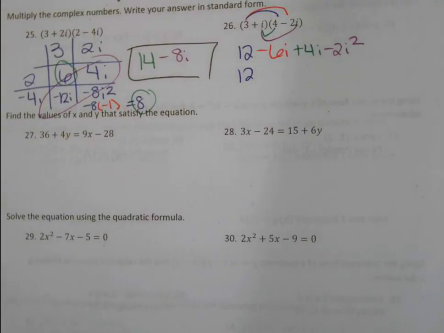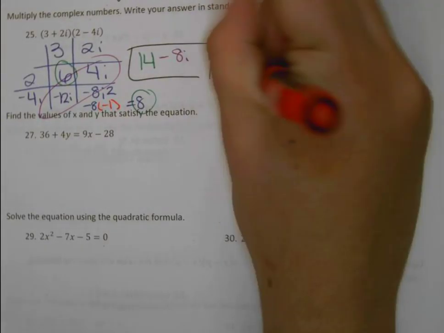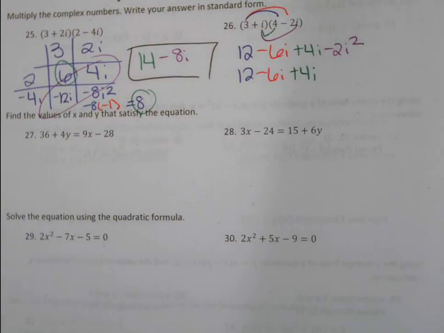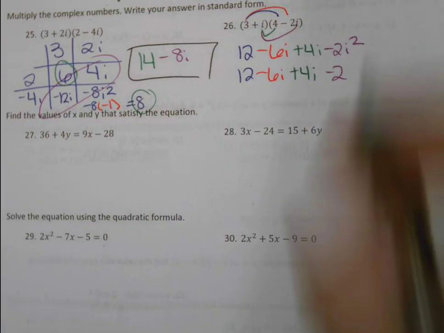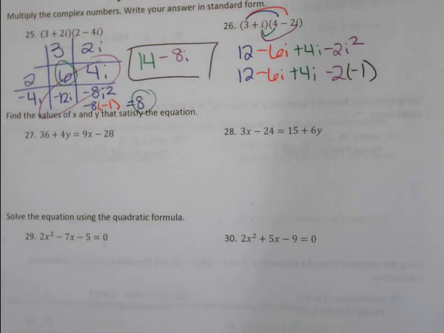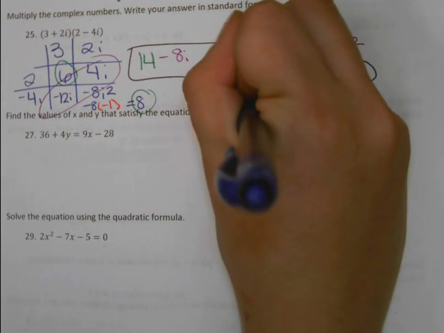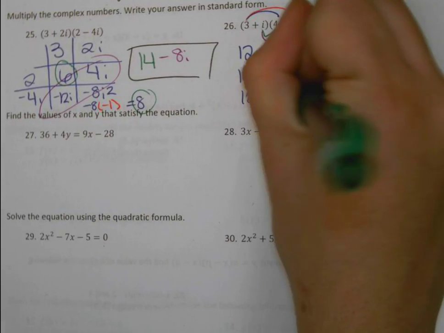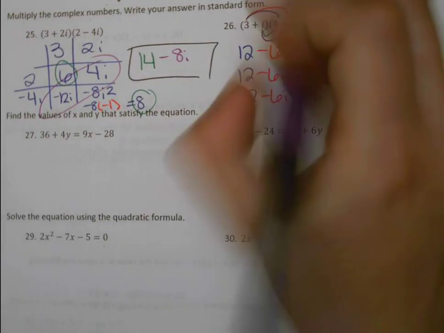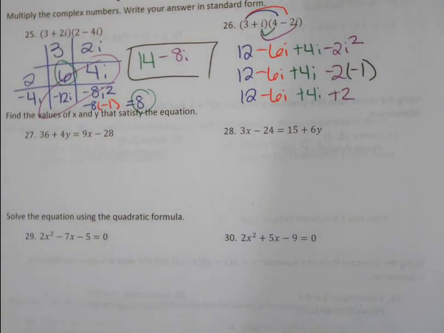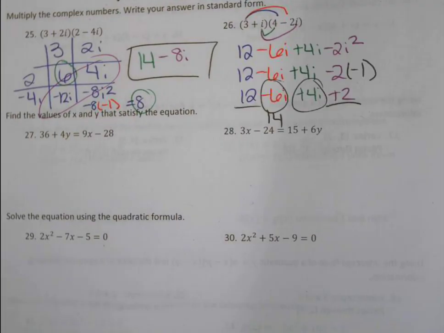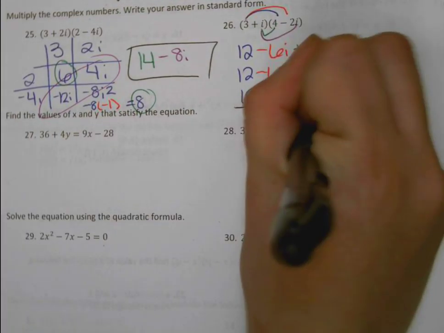I'm going to replace it with a negative 1. And then it'll turn into positive 2. And then I can combine like terms. So I have 12 plus 2, which is 14. And then I have negative 6i plus 4i, negative 2i.